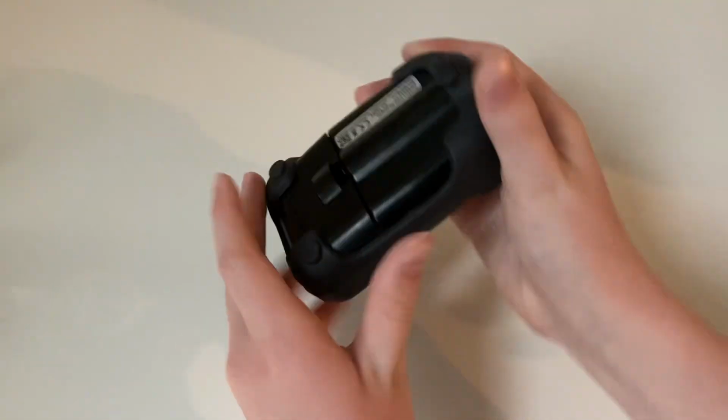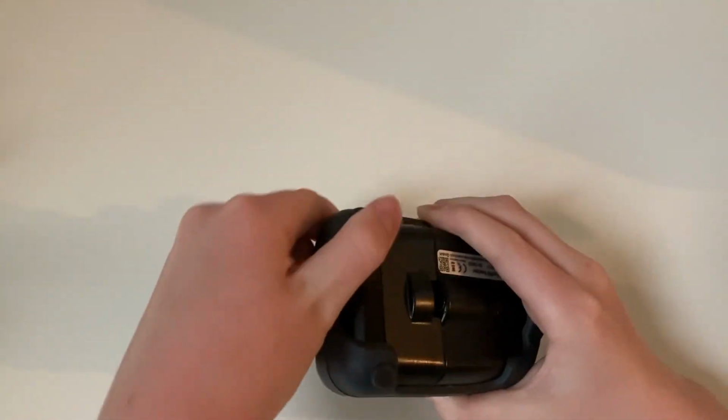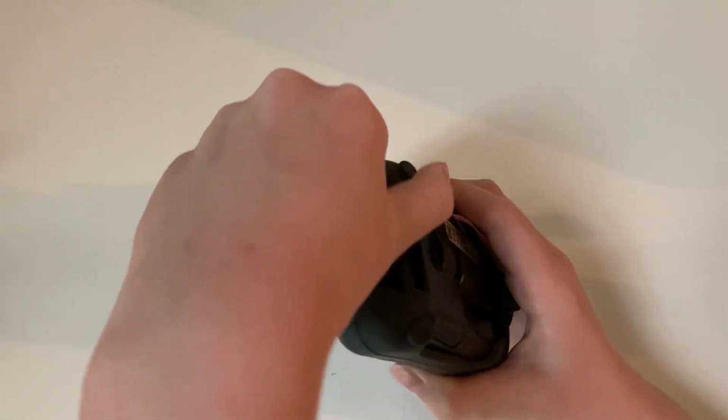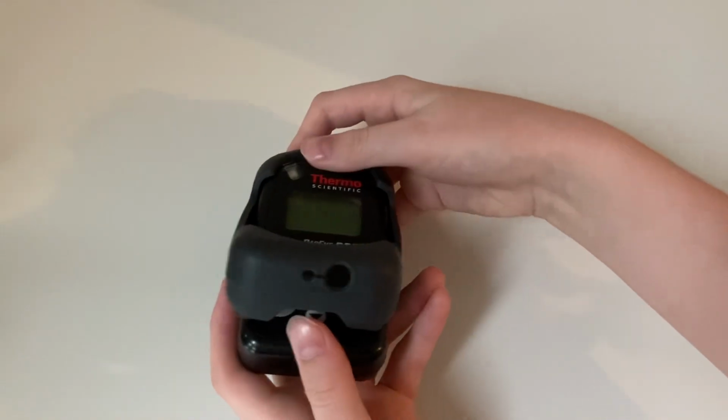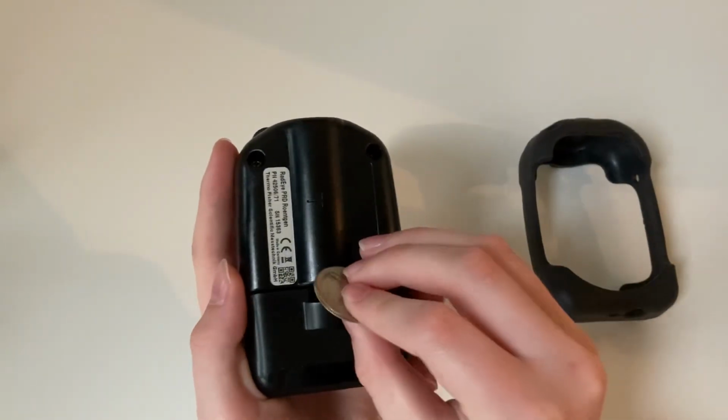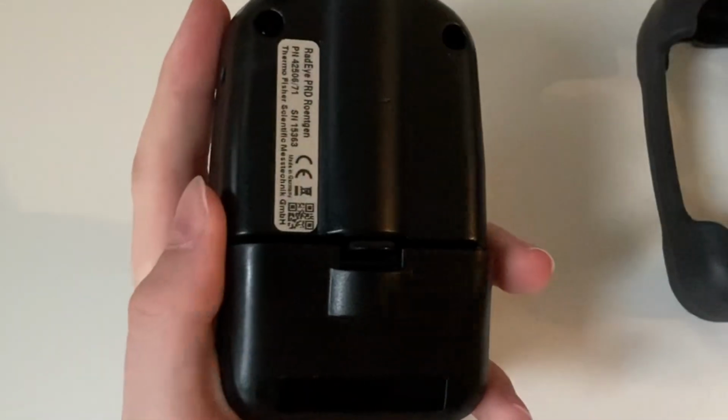After using the RadEye, you'll want to remove the batteries to avoid corrosion. Pull back the bottom legs of the rubber case. Then, remove the top part. Carefully remove the battery cover with a coin.